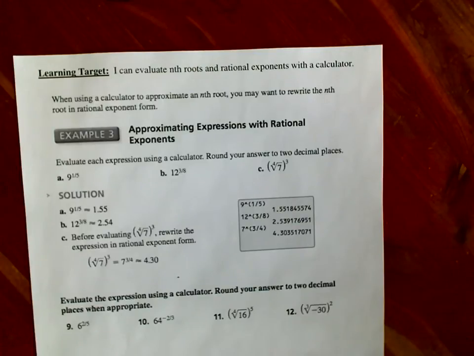The suggestion from this text is when using a calculator to approximate an nth root, you may want to rewrite the nth root in rational exponent form, and that definitely is easier. It is much easier to type in an exponent on the calculator. However, I'm also going to show you how you can put in other roots and where those functions are located on each calculator.